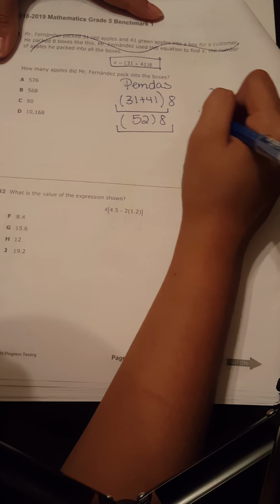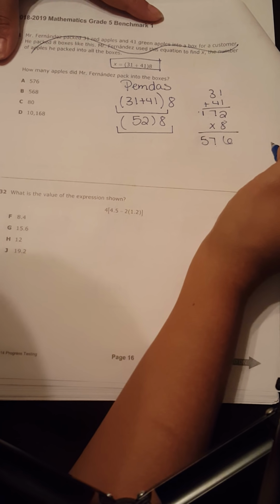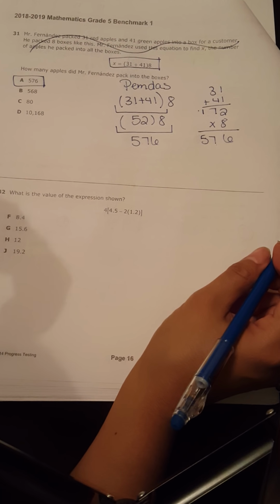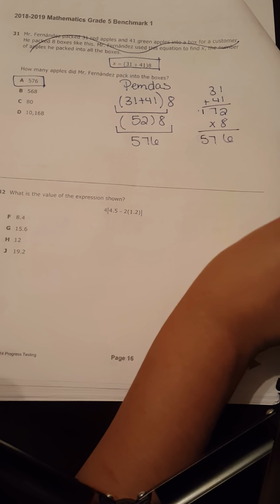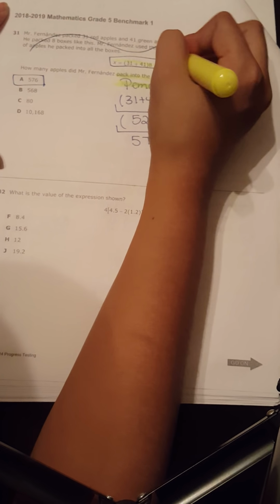8 times 2 again is 16. And then 8 times 7 is 56, 57. Correct answer, 576. Why did I choose 576? Because I am following PEMDAS. Whenever I see an equation, I follow PEMDAS.